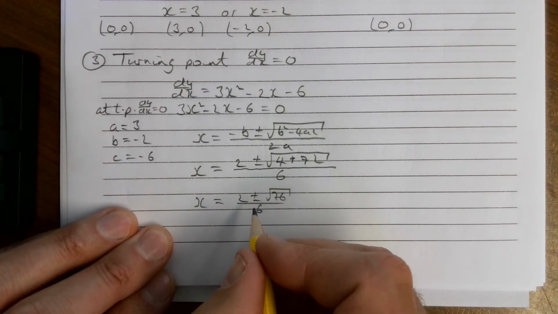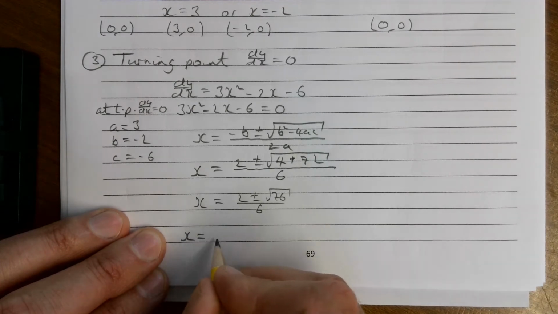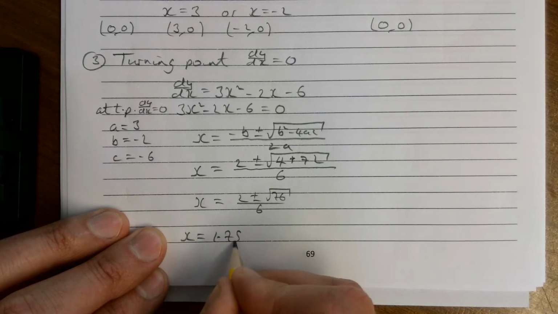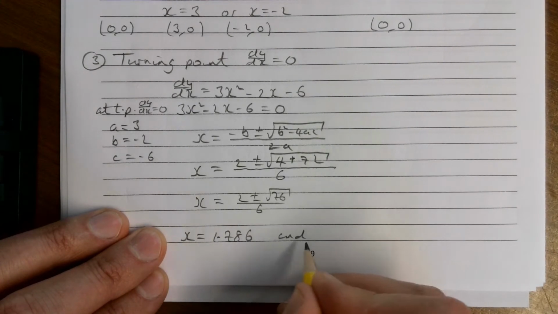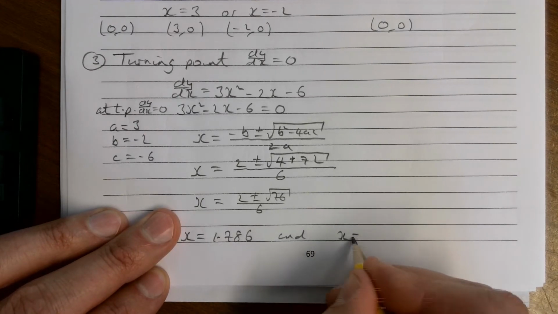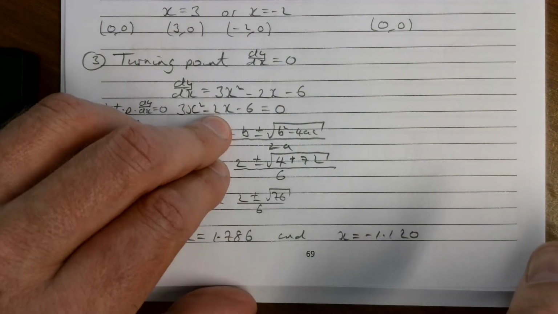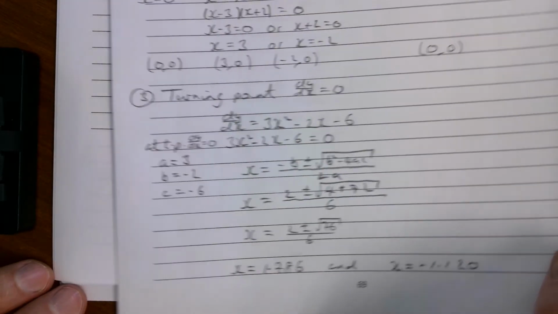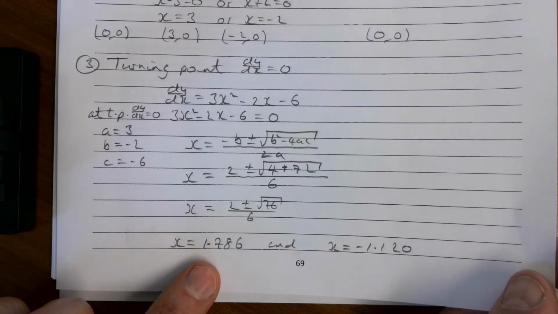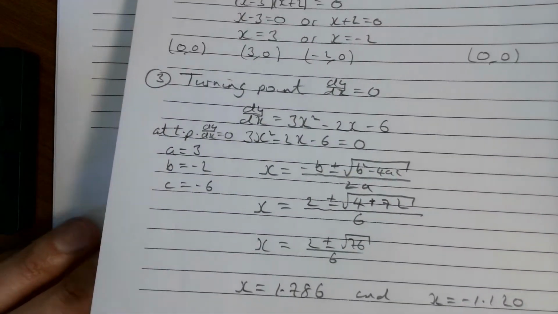That gives us two values. That gives us x is 1.786 and x equals minus 1.120. I hope we have a bit more space here because we have more to work out. We have found the x coordinates of the turning points. We now need to find the y coordinates of the turning points.